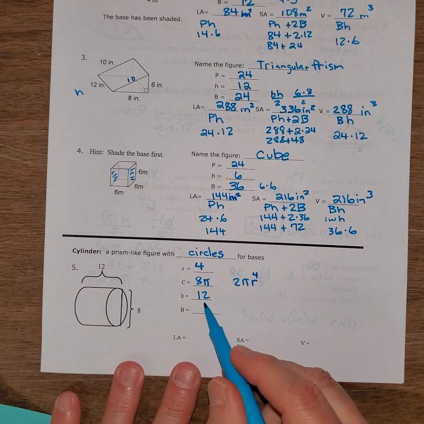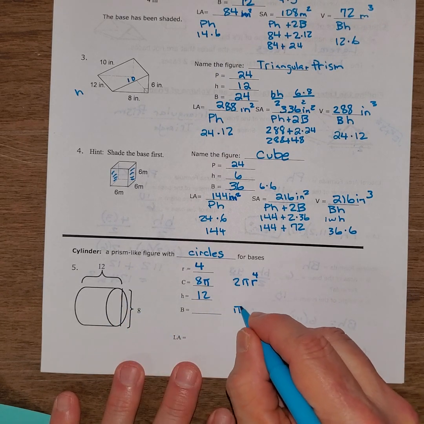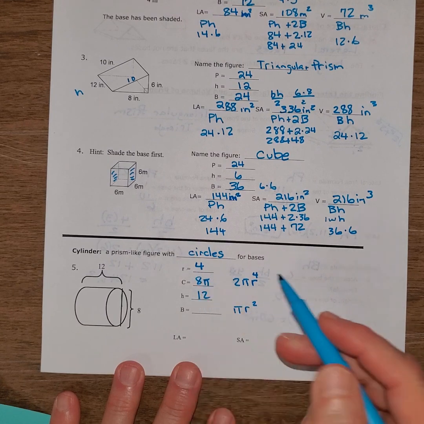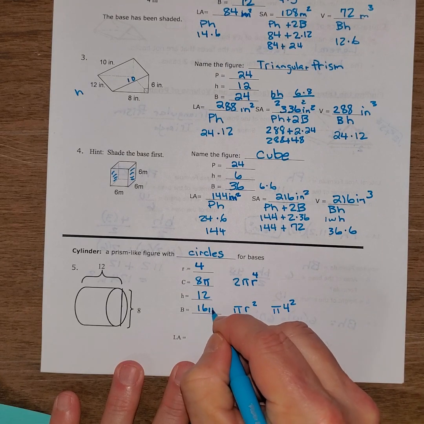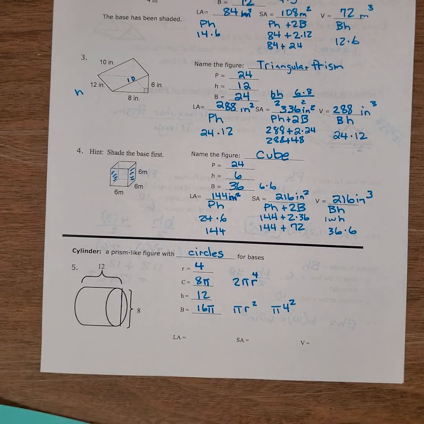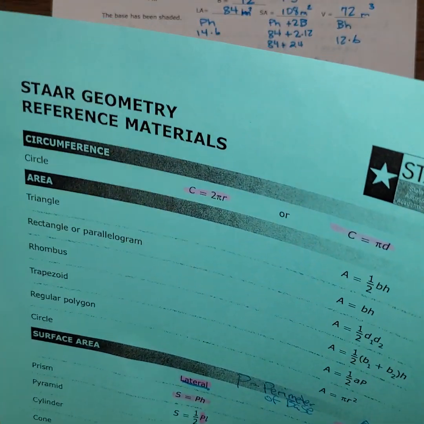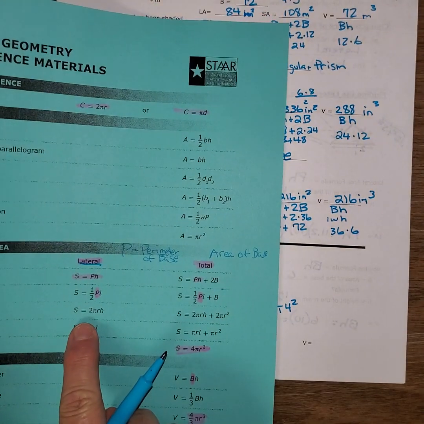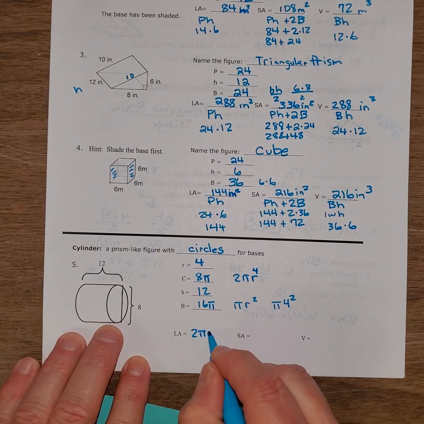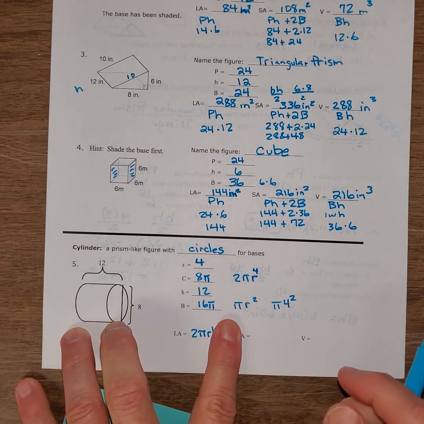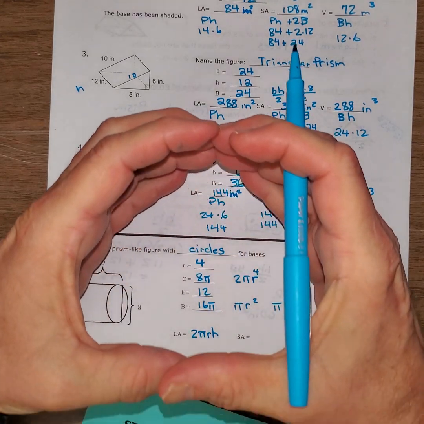And then the base would be the area of a circle, right? That formula is pi r squared, and we know r is 4, so pi times 4 squared, which is 16 pi. Now we get to use the formulas for a cylinder. The cylinder has a lateral area of 2 pi rh, because 2 pi r is the circumference, and then you multiply it by the height. That would be the round part that's around it.